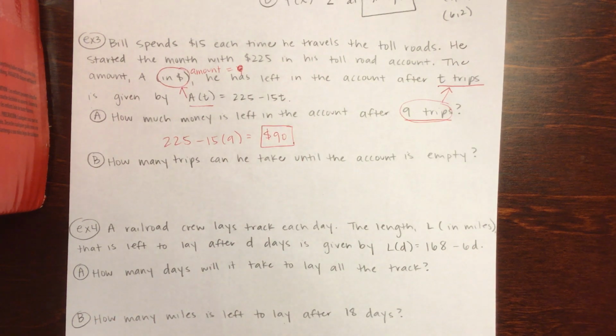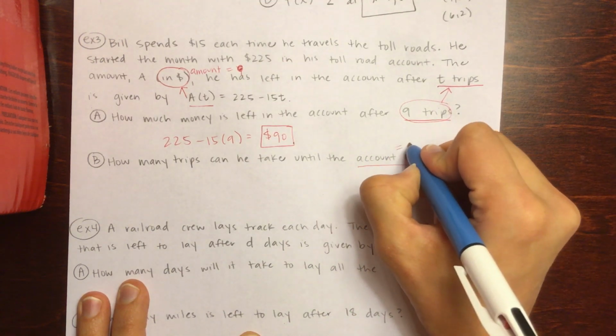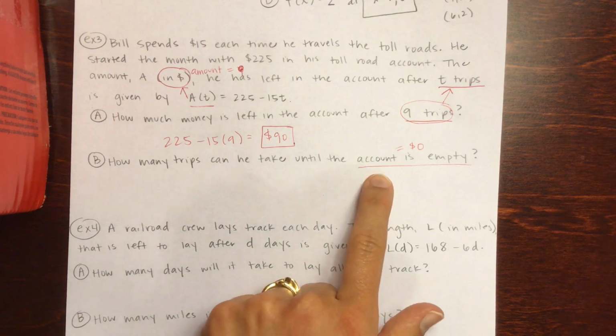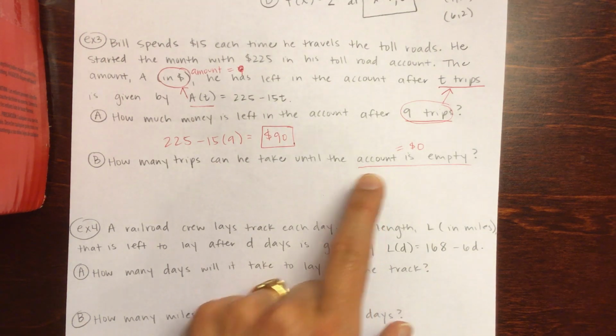What about part B? How many trips can he take until the account is empty? So they don't straight up give us a number, but they're implying it when they say the account is empty. They're saying the account equals $0. Empty is no money left. Account, so the overall equation. So my whole equation is equal to 0, which means my y values are equal to 0.